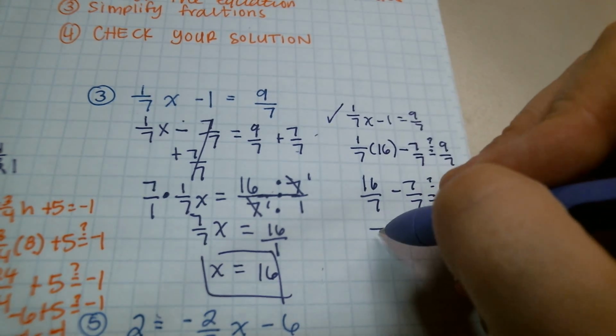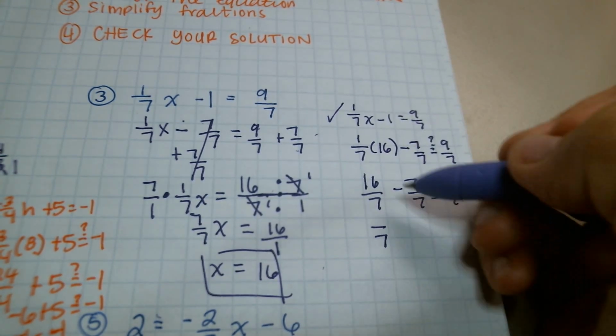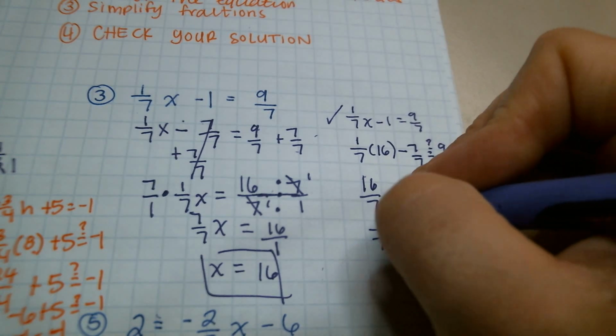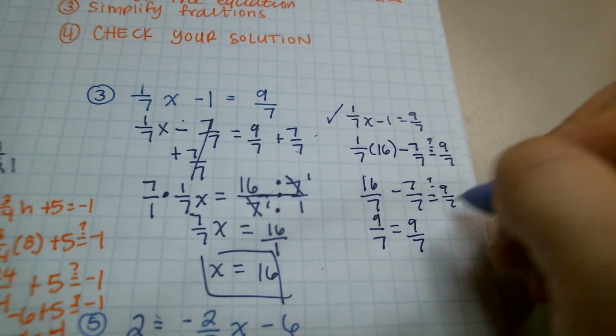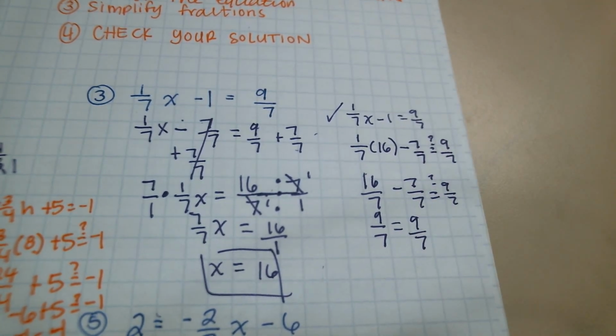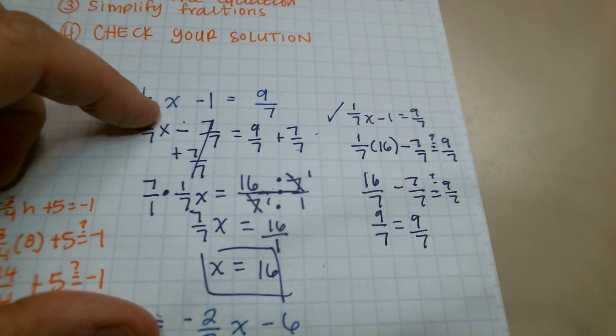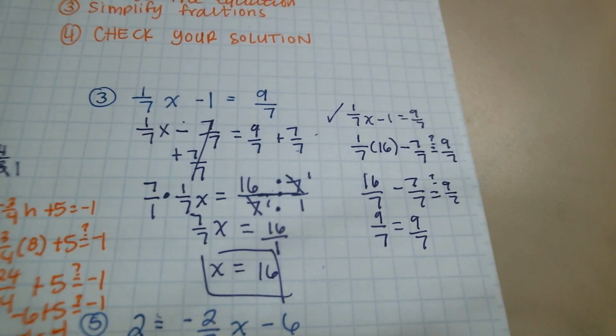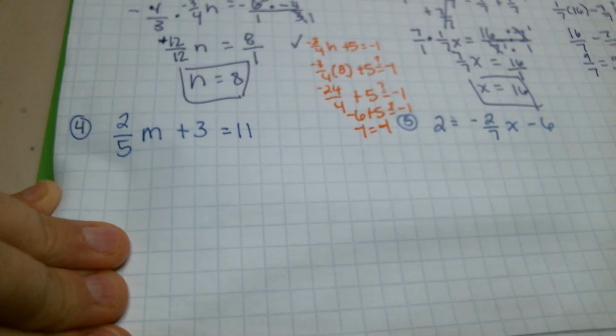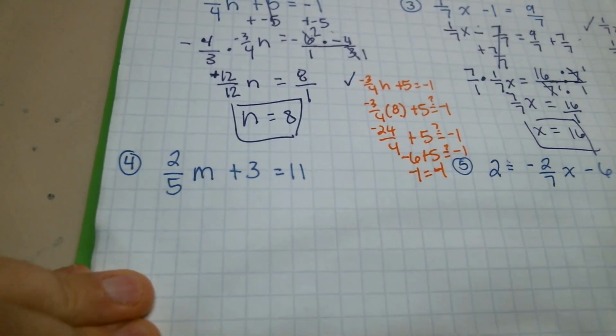Well, again, you want to keep your denominator 7 and just subtract your numerators. 16 minus 7 is 9. So yeah, it works out. All right, so 16 is your solution there. Again, can't be afraid of fractions. We do a lot of those in here. Let's look at a couple more examples and then we'll be done.